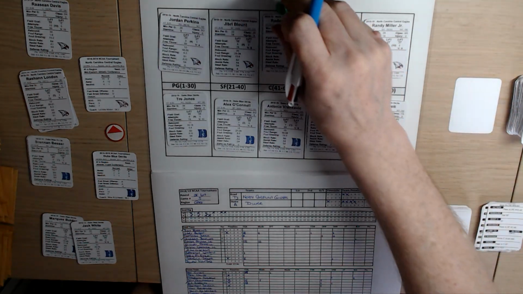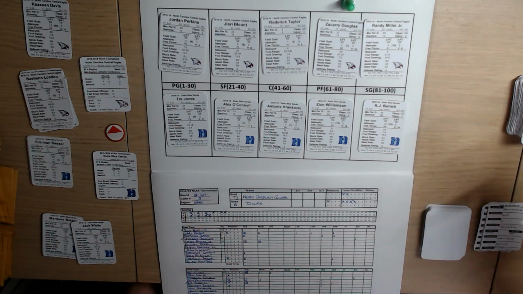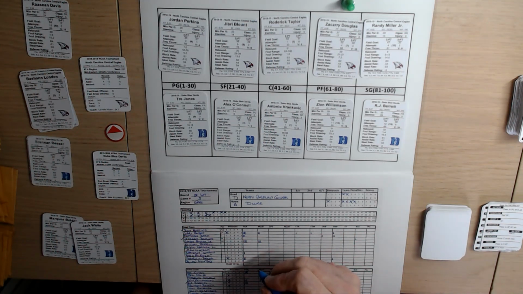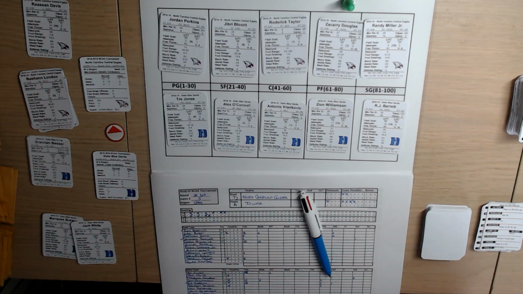And the power forward will pick it up, Zachary Douglas, and he will shoot. 69, and that is also a miss. Zachary Douglas, and we now need to readjust the deck, so we'll be back shortly for the second part of the first half of this game.